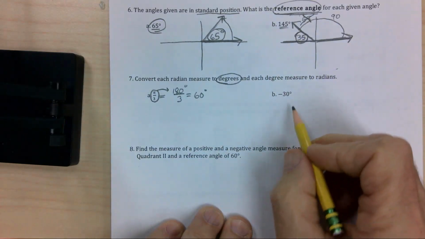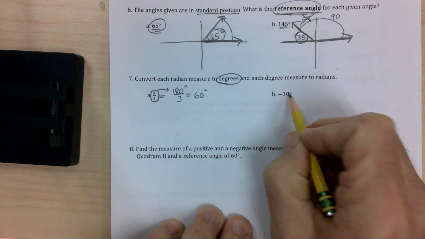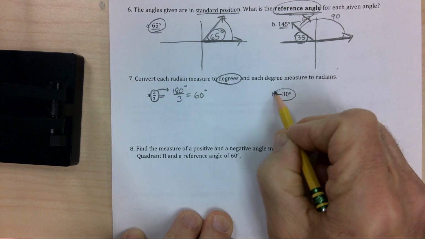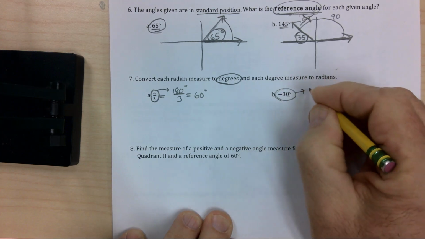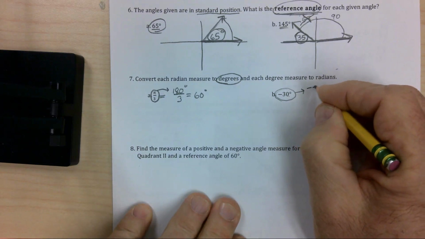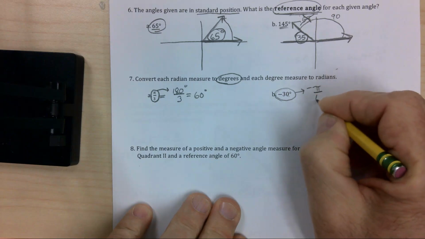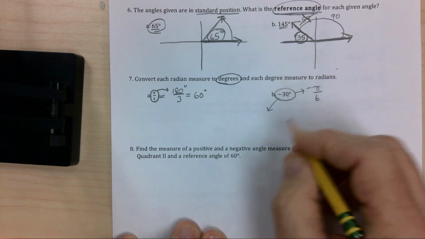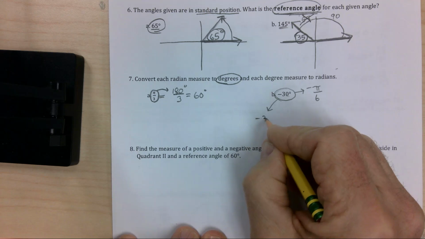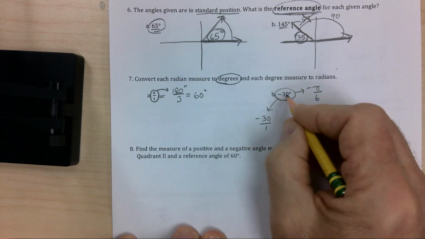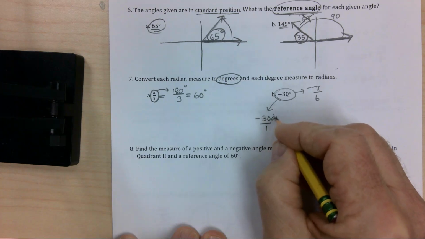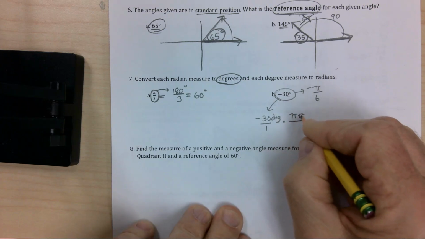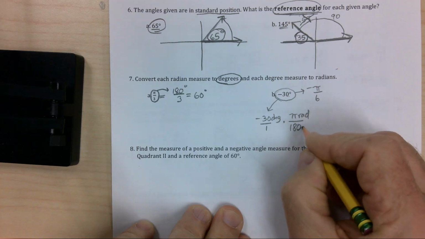Now, this is a degree measure, so if we remember, we got to convert this to radians. Now, if you have it memorized, it's pretty easy. It's just negative pi over 6. Now, how could I get there if I don't have it memorized? Well, remember, there's a formula, negative 30 over 1, that's what this is, degrees, I'm going to write that, and we can multiply that by pi radians over 180 degrees.